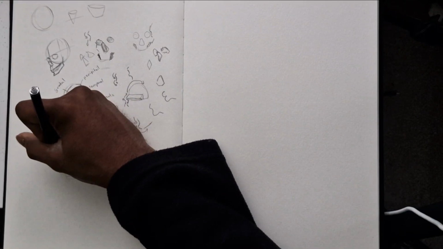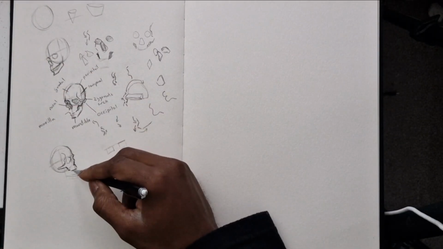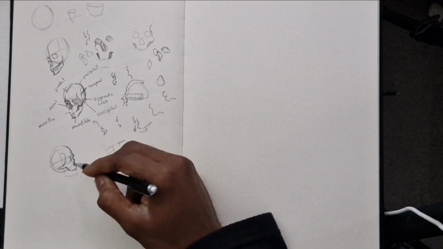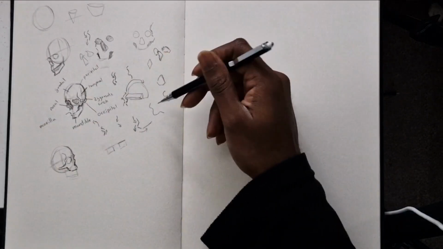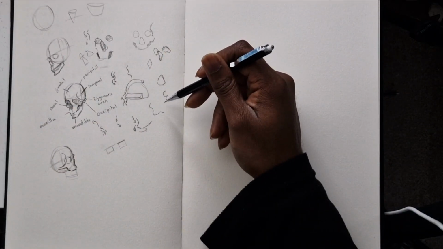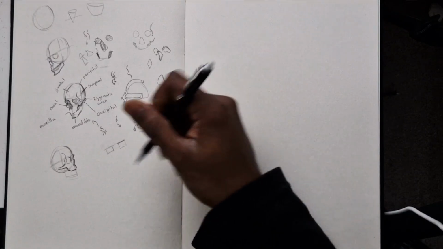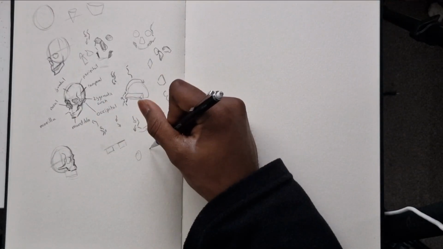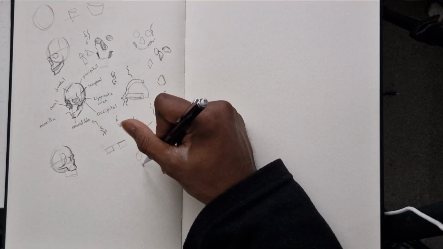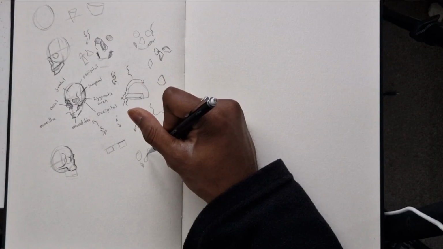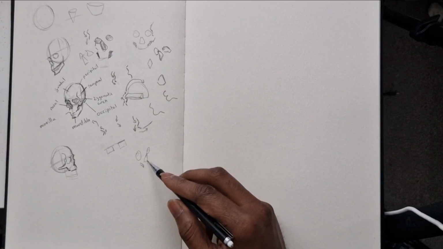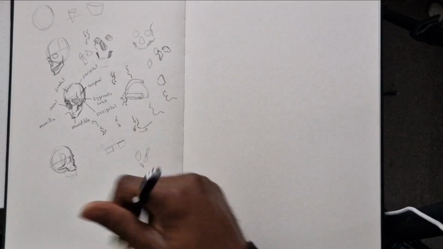So yeah, the zygomatic arch, maxilla here. You remember that cavity shape where you have 1, 2, nasal cavity.